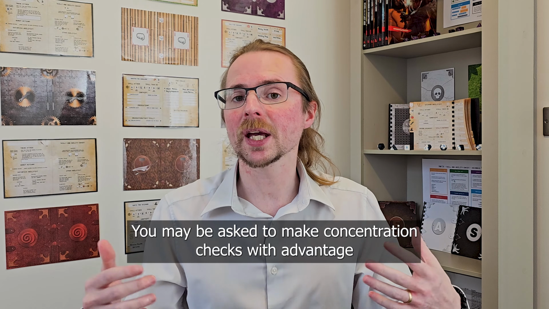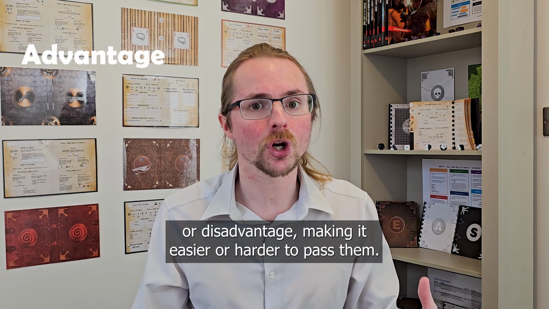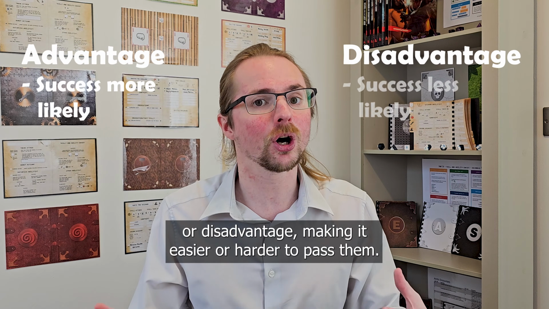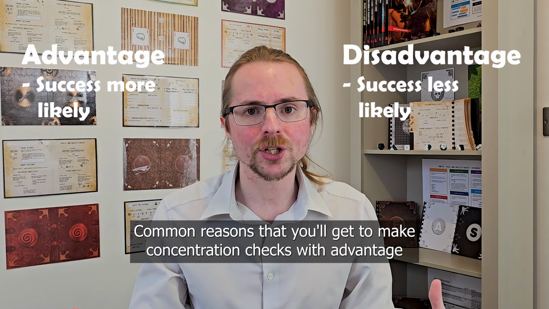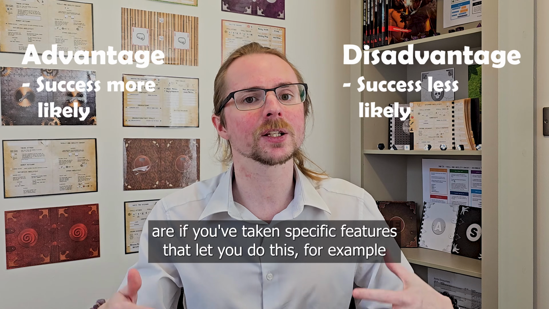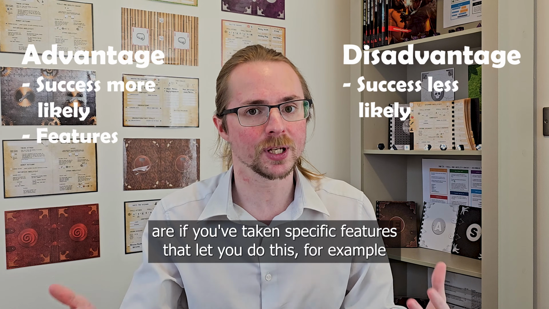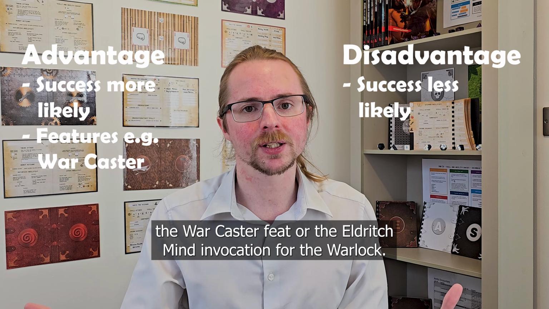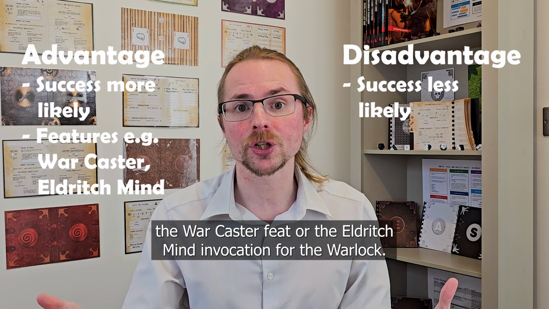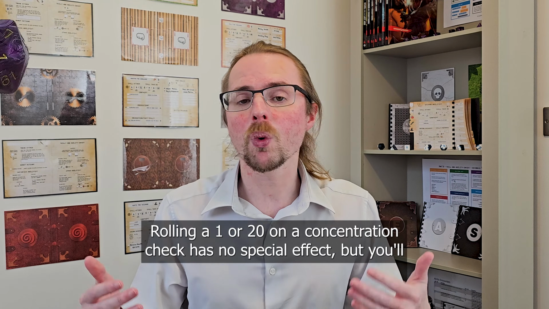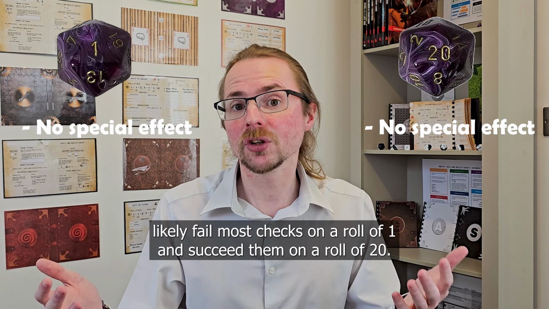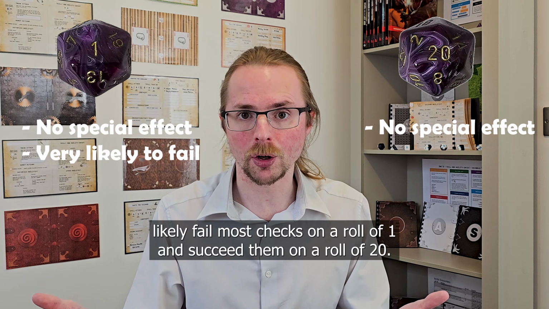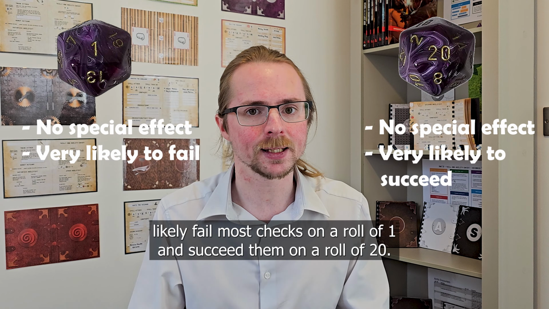You may be asked to make concentration checks with advantage or disadvantage, making it easier or harder to pass them. Common reasons that you'll get to make concentration checks with advantage are if you've taken specific features that let you do this, for example, the Warcaster feat, or the Eldritch Mind invocation for the Warlock. Rolling a 1 or 20 on a concentration check has no special effect, but you'll likely fail most checks on a roll of 1 and succeed them on a roll of 20.